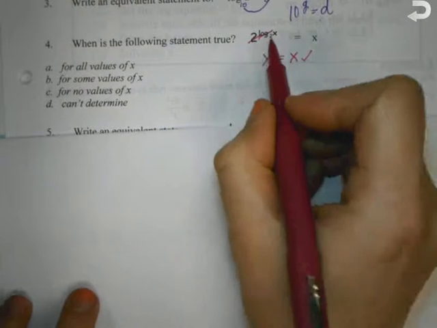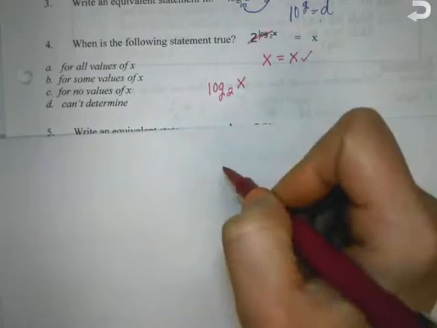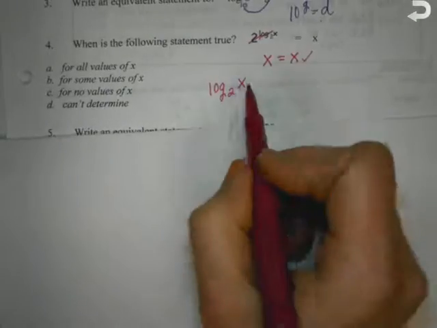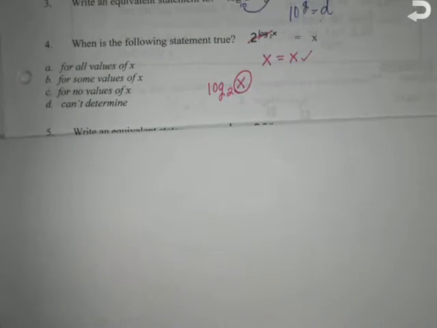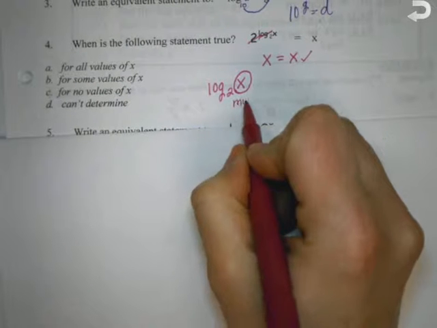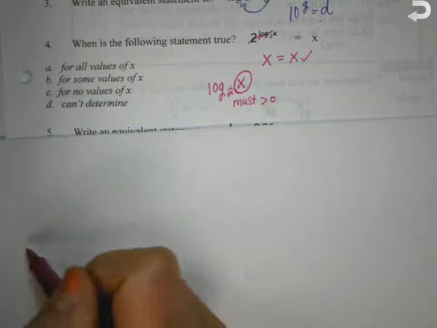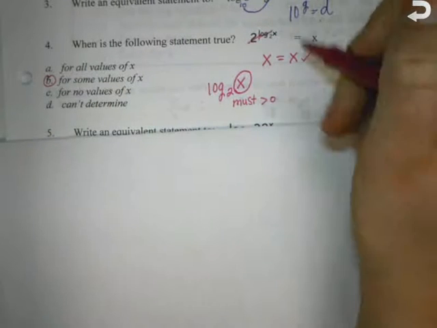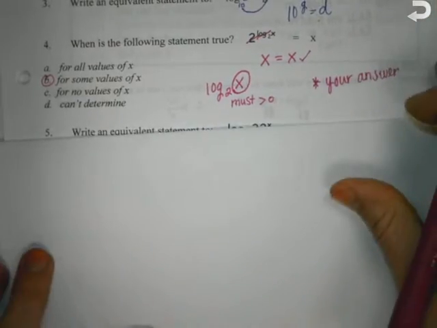If we have log base 2 of x, this is going back to what we had to correct at the very beginning of class. What's one thing that I know about that x? It has to be positive. Must be greater than 0. So what would my answer be? B. Remember, our answer can never be negative.